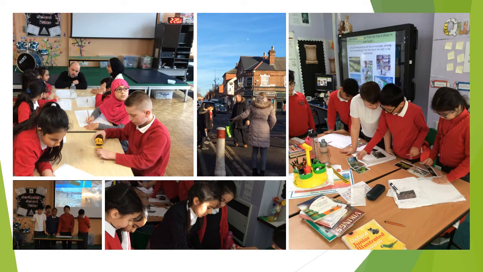And we've also looked at fair trade, and we looked at the path a banana takes from Ghana to the UK, and we looked at how much each person in that chain receives from you buying that banana, to try and explain what fair trade is and why it is really important.